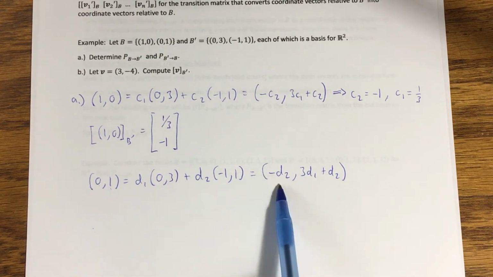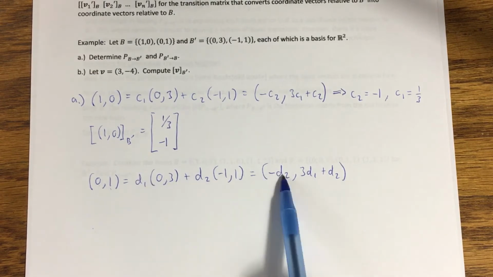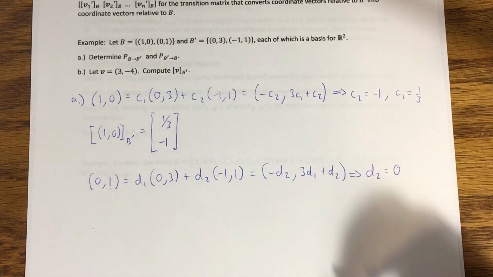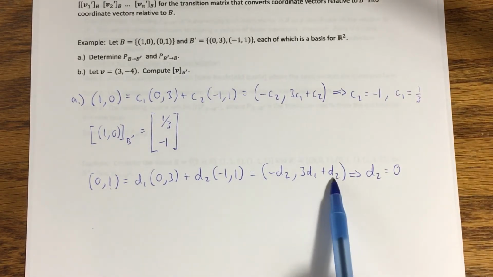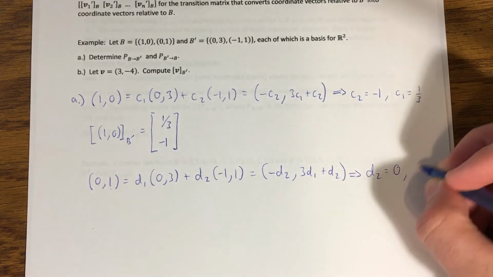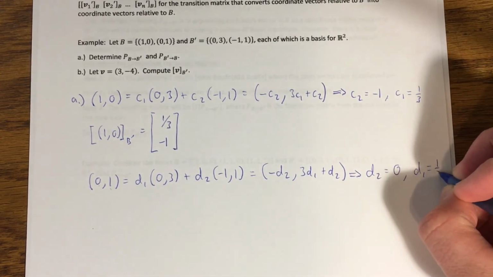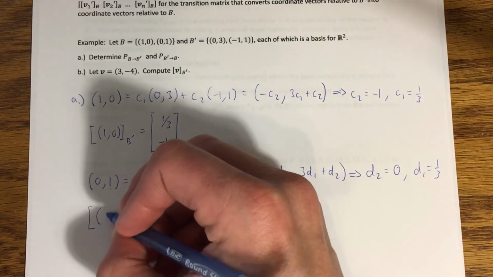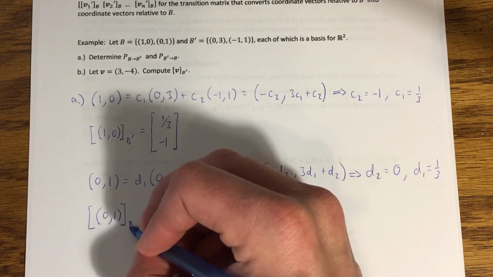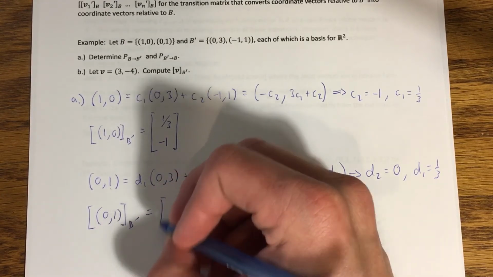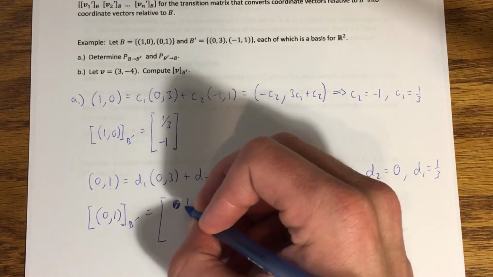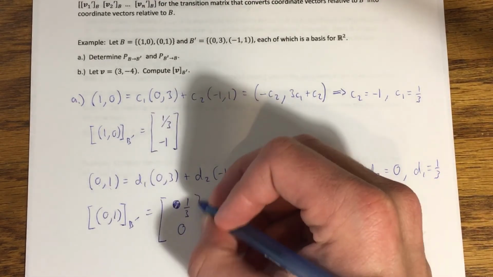So 0 would be equal to D2. Pretty clear. We can see that. So I'm going to say D2 equals 0. And then if I plug a 0 in for the D2 here, I have 3D1 equals 1. So that D1, like C1, is equal to 1/3. That means this basis vector 0, 1 expressed as a coordinate vector relative to B prime is going to look like 1/3, 0.